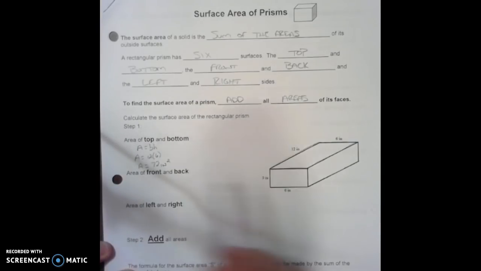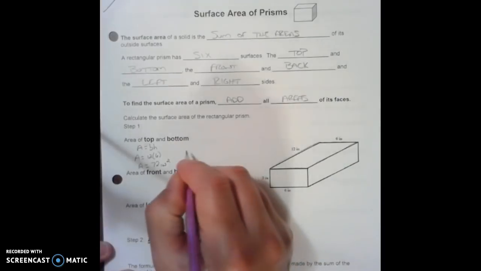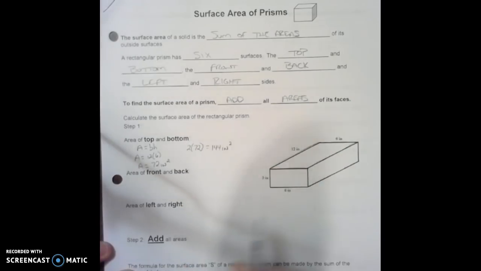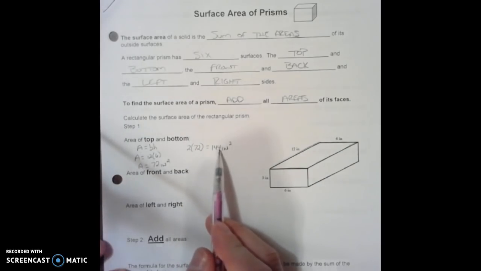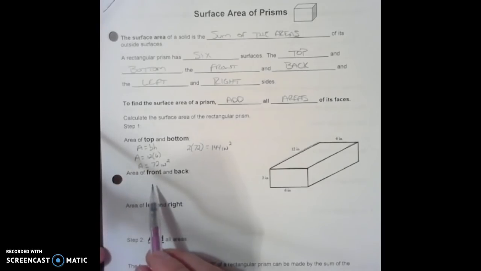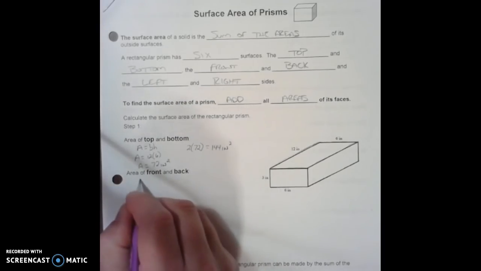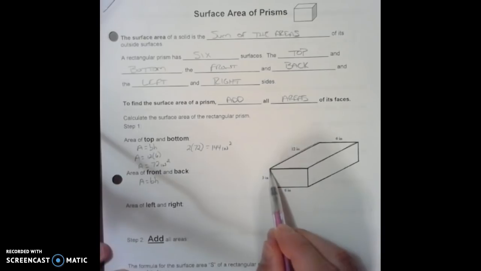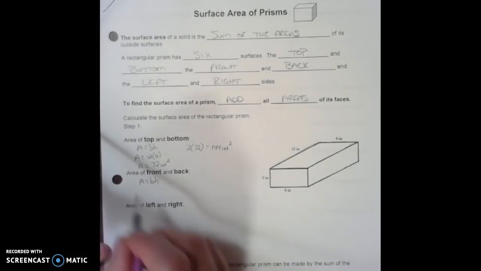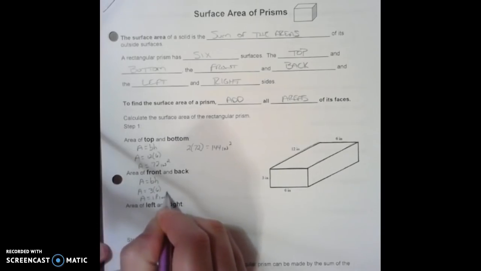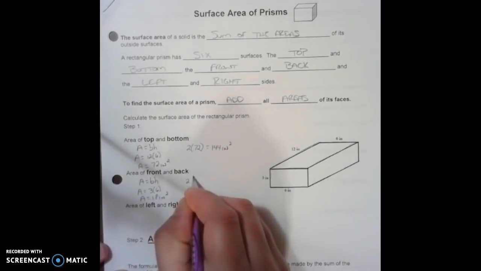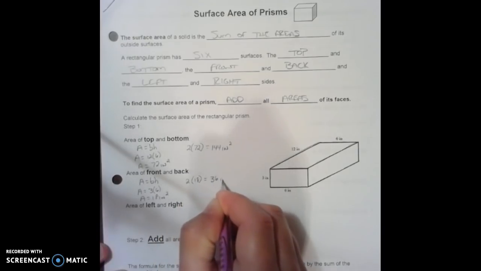Now, this is only for one of them. That's only the top. Remember, the top and the bottom are the same, so we're going to have to double that. 2 times 72 is going to equal 144 square inches. So that's the total area of the top and bottom. Now we're going to do the same thing for the front and the back faces. So again, they're rectangular, so we're going to use area equals base times height as our formula. And looking at the front face here, we can see it's 3 inches by 6 inches. Area equals 3 times 6, which is going to end up being 18 square inches. But again, that's just the front face. The back is the same, so we need to double that. 2 times 18 equals 36 square inches.